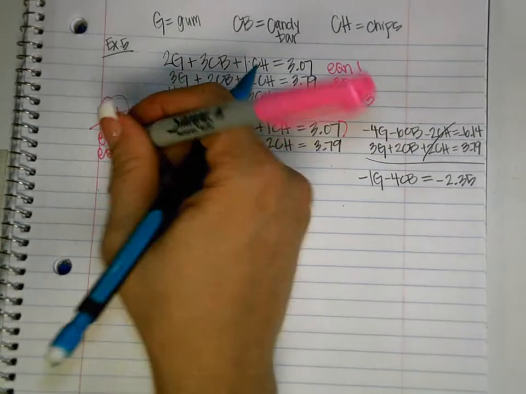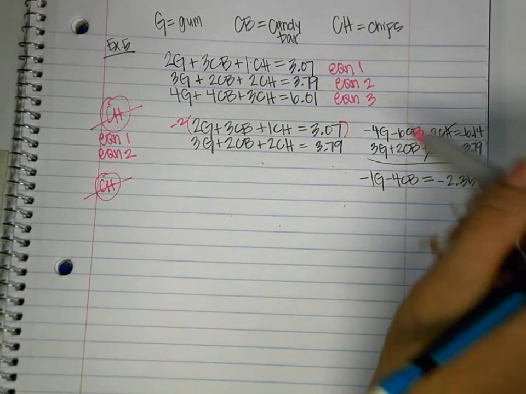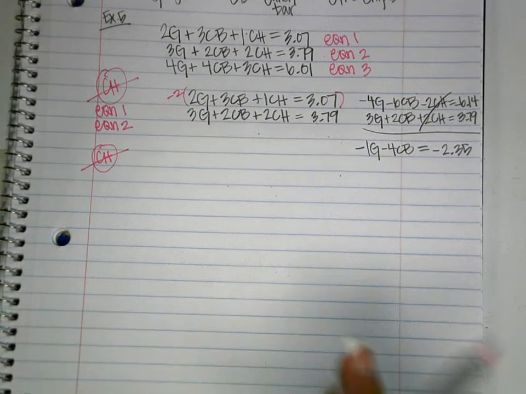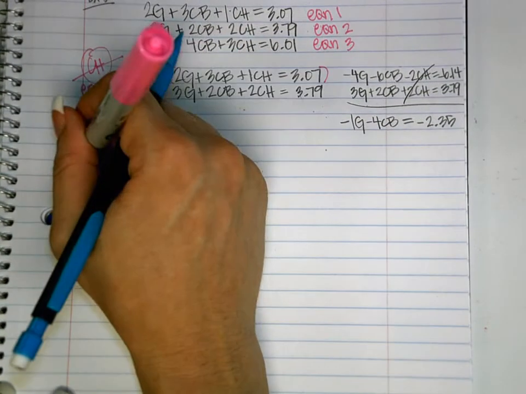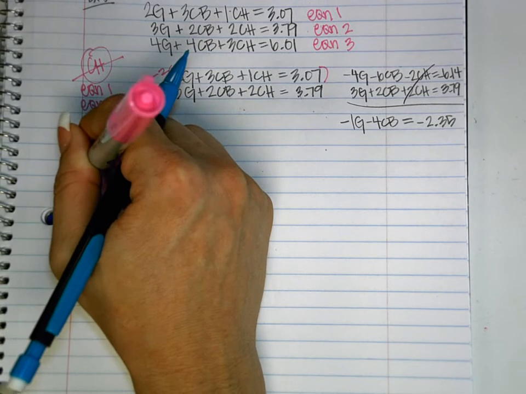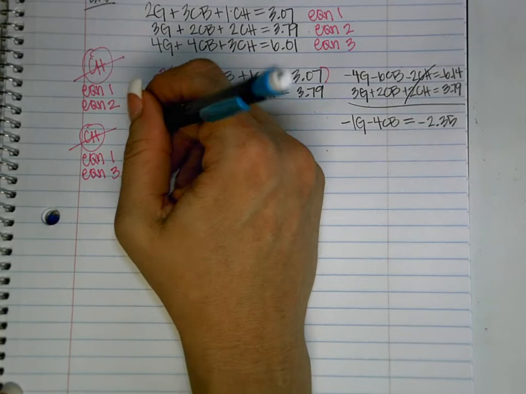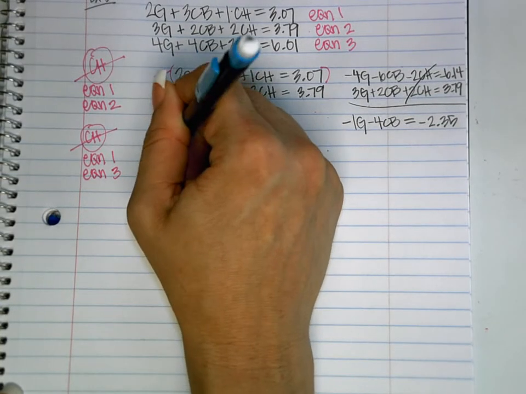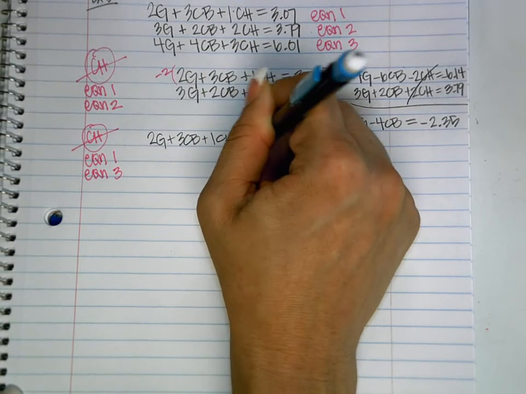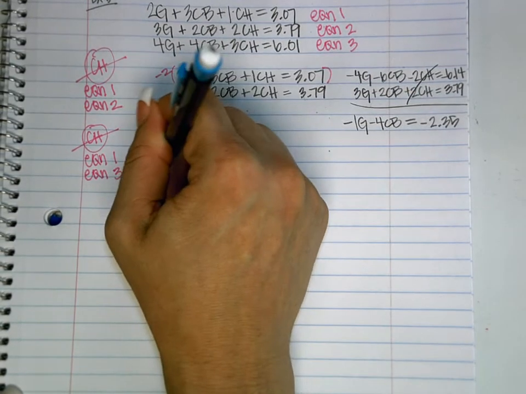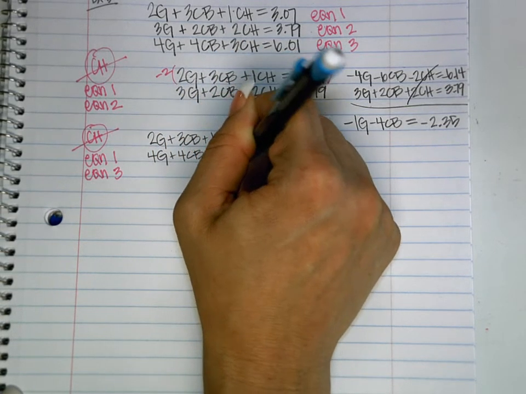Now again, we're going to eliminate chips, but we're going to use different equations. You could use 1 and 3 or 2 and 3. Since equation 1 has a coefficient of 1, I'm going to use that one because it's probably a little bit easier. I have to use a different one this time, so use equation 3. If you rewrite those, we have 2G plus 3CB plus 1CH equals 307. Your third equation was 4G plus 4CB plus 3CH equals 601.